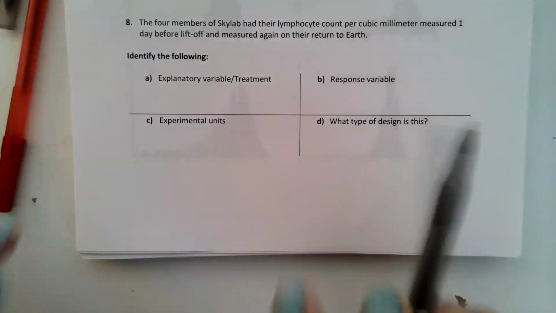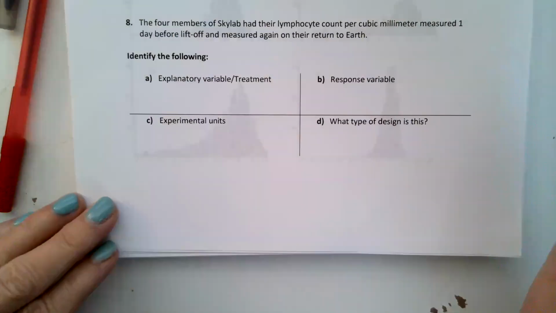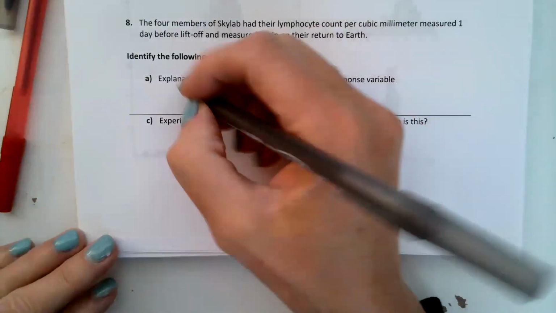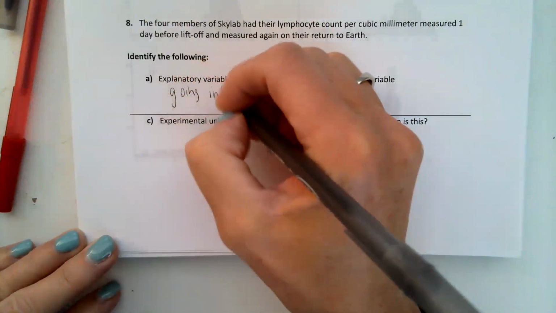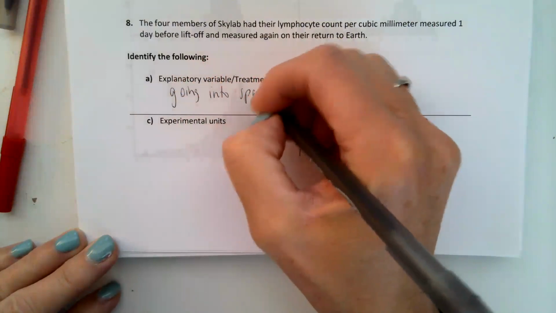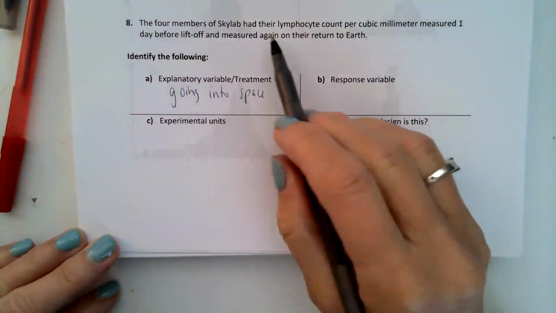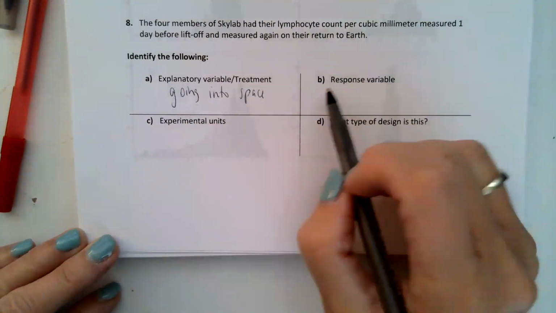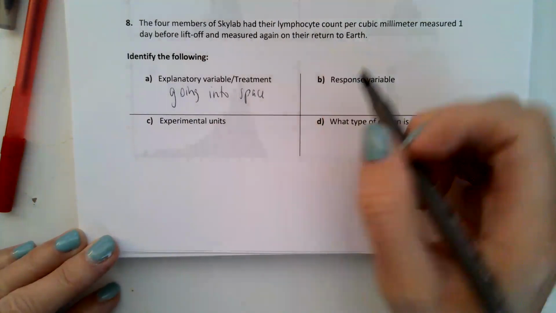Okay, so their explanatory variable treatment is going up into space. Because the pressure up there is going to be different. So that's what they're saying is maybe changing this lymphocyte count. So the response variable is what are we measuring? We're measuring the lymphocyte count.